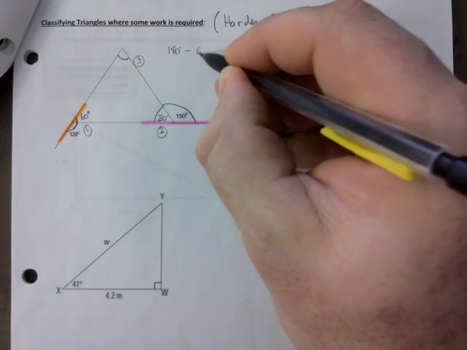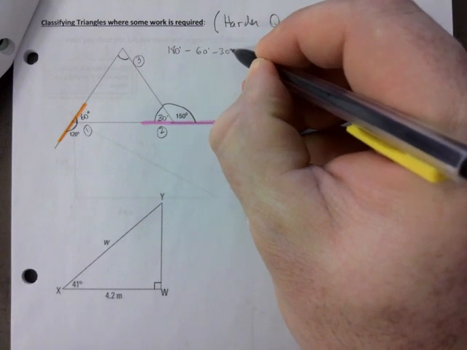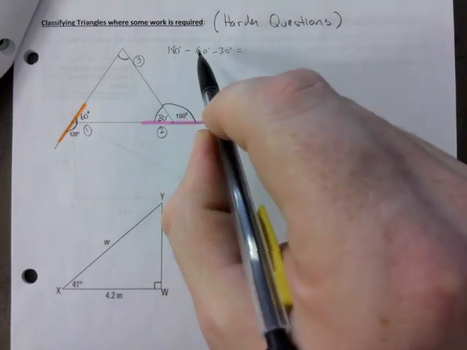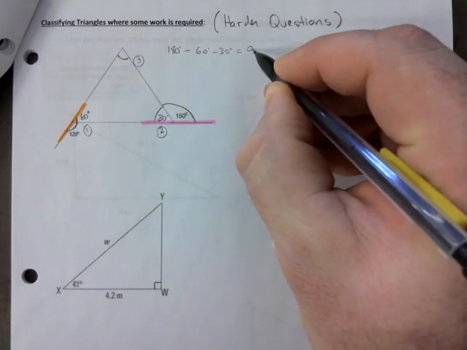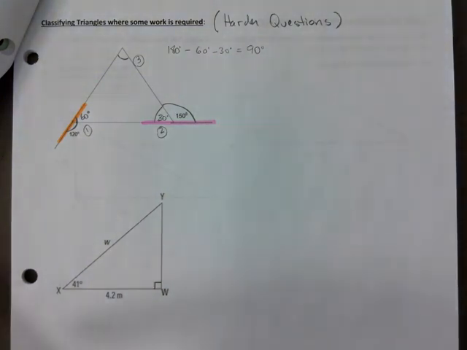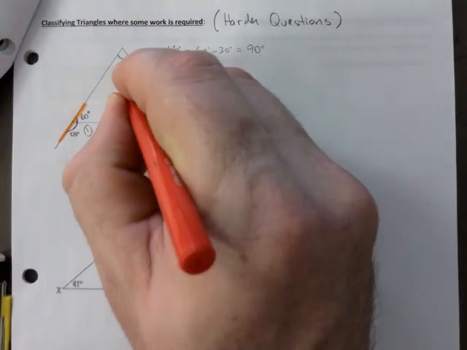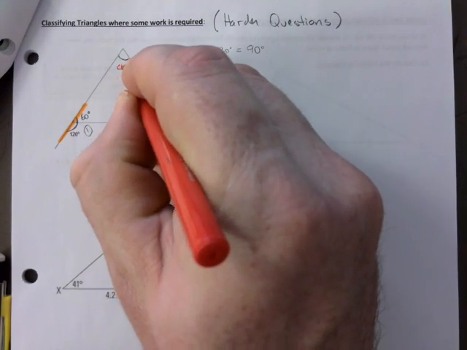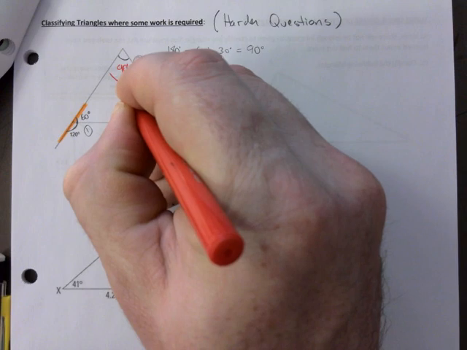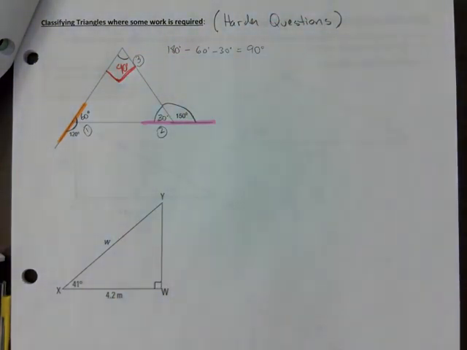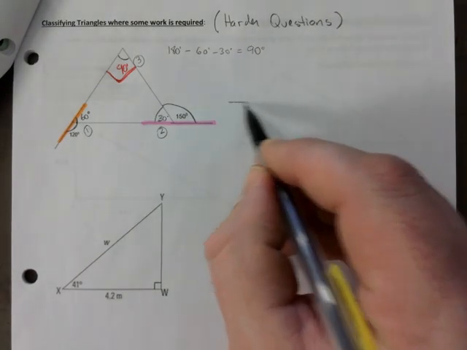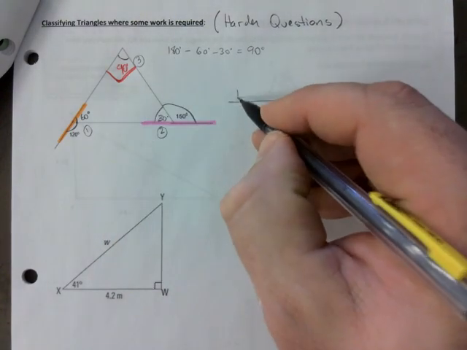180 minus 60. Some of you are doing this in your head already. 180 minus 60 minus 30. This is 90, right? And I'm taking away from 180. So I'm left with 90 degrees. It doesn't look like it, does it? But this is technically a 90 here. So you can put a box there like that. I know the graph is terrible, but we're just going to go by the numbers here. So I can confidently say, because of that 90, that this is a right.